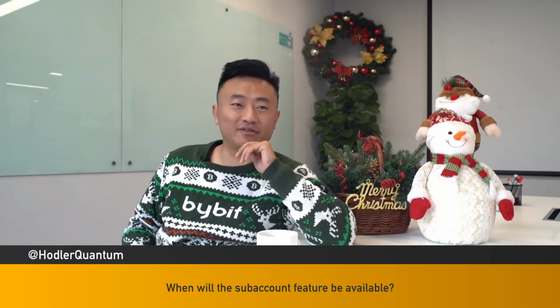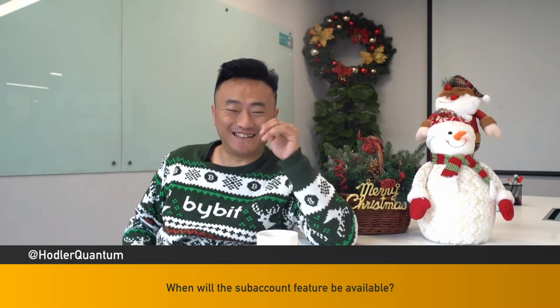Sub-account is supposed to be available by now. However, there were a few technical issues or bugs we found. And also because there is another product tied to the sub-account, which is the MT4 implementation, that delayed the whole project. Now we're looking at mid-January for the release of the sub-account.